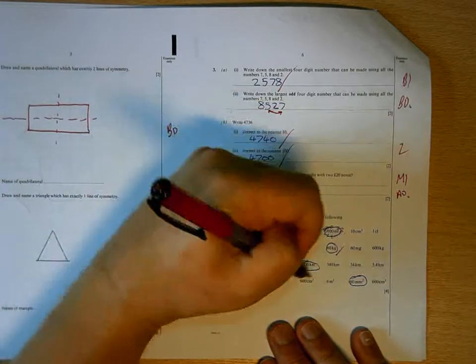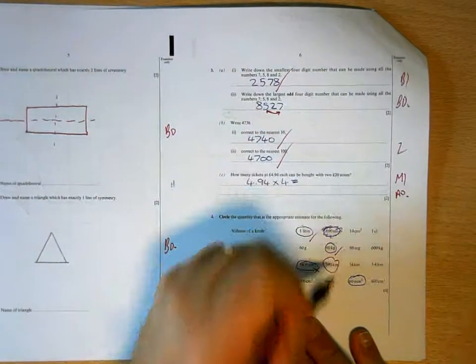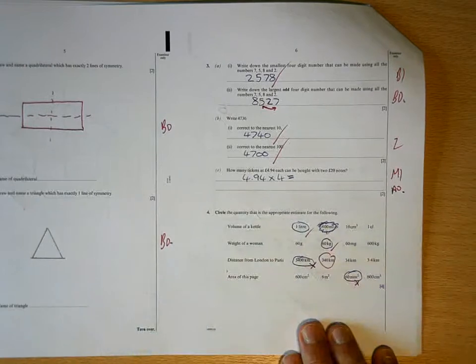That is correct, that is correct. That's wrong, that's too far. That's what they're looking for there, and that's tiny.